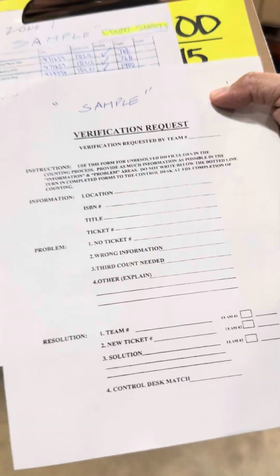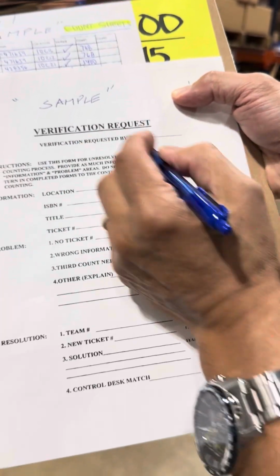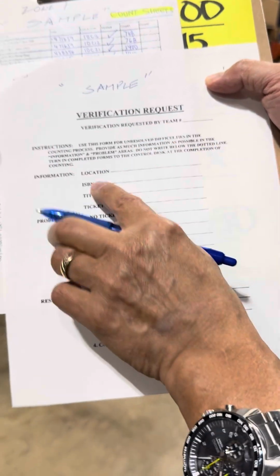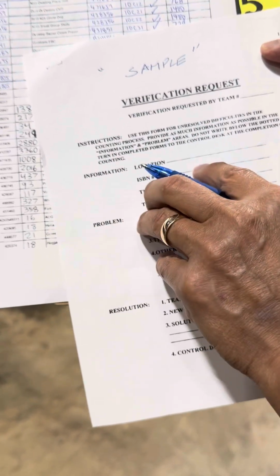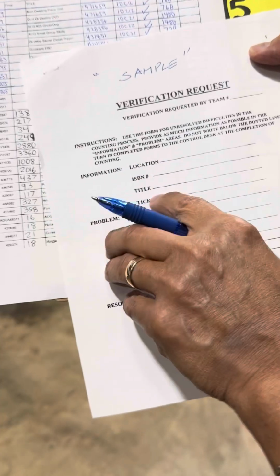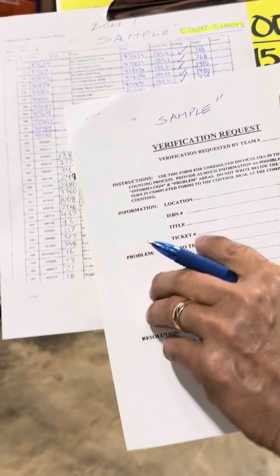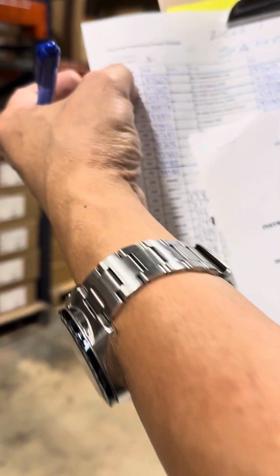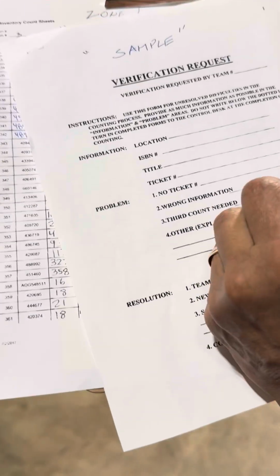Here's a verification request form. Let's say the location team, who's requesting, is team 2. We're team 1. Let's say team 2 is another team requesting it, so they're going to write down here team 2. What's the location? 10C11. You're going to write here 10C11. What's the item number? 411659. What's the title? Let's say this is the title, Man Dwelling Place God. So you write it down. The ticket number is this column here. See, that's 332. So that's the ticket number. So what you do is put a check mark on the third count needed.